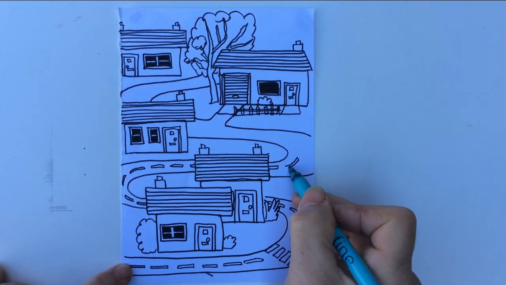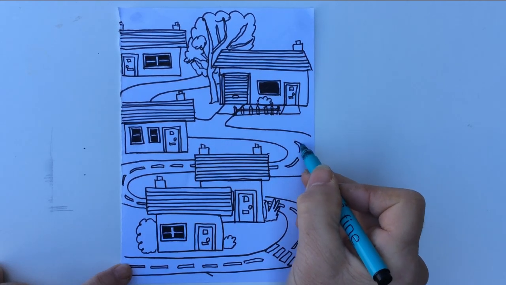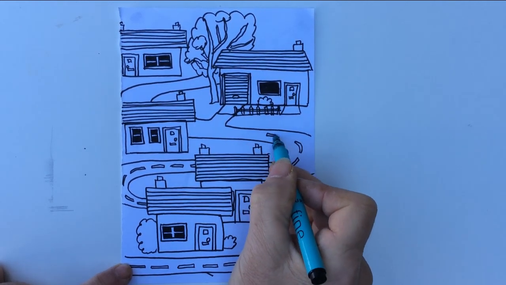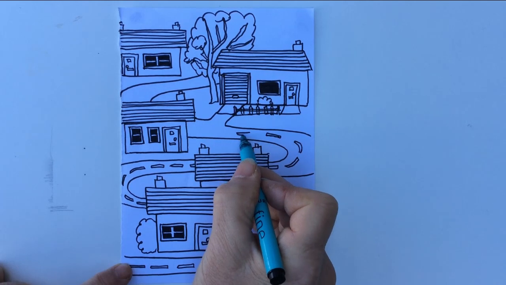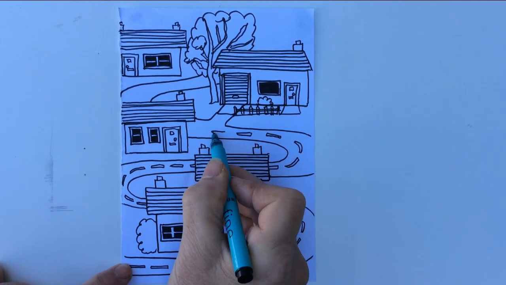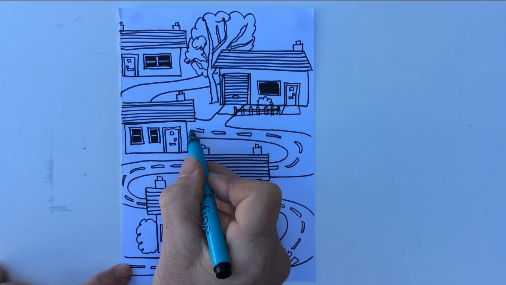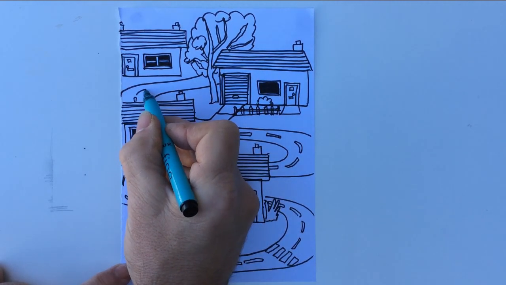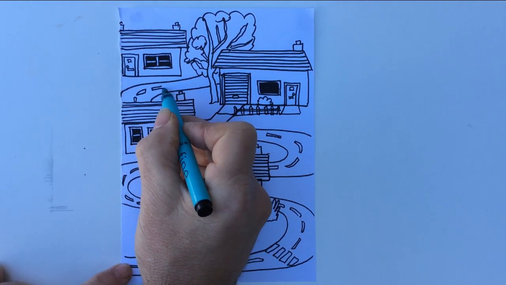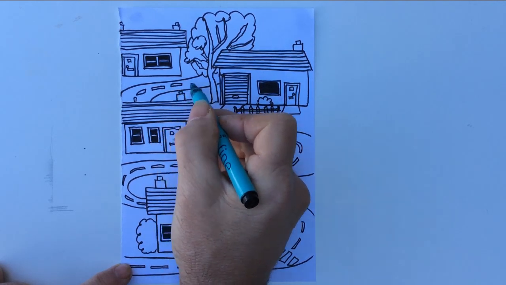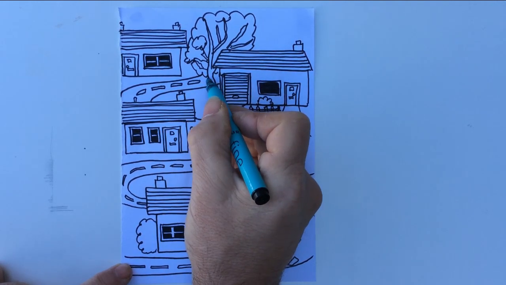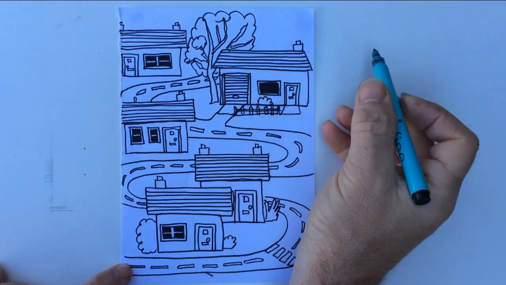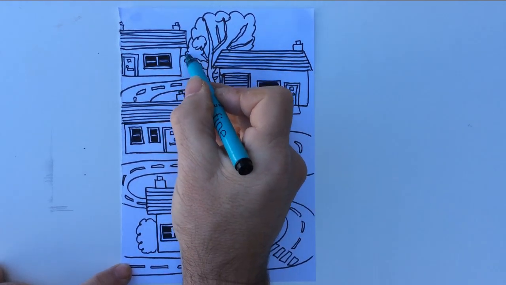But that illusion is really created by the height of the objects on the page. The placement where I put them makes them look farther away and into the distance. And here's going to be some hills in the background.